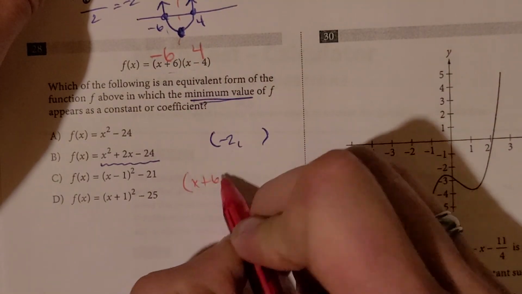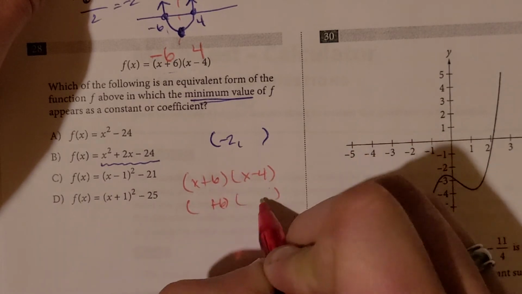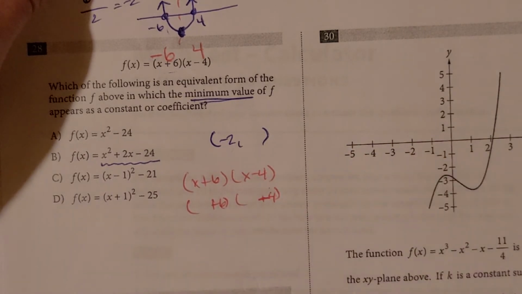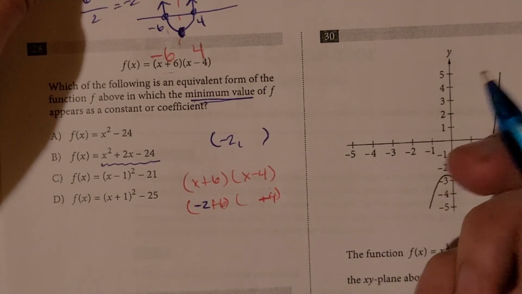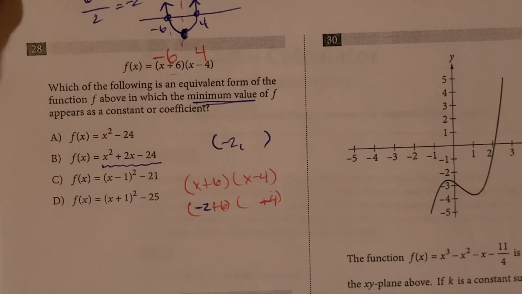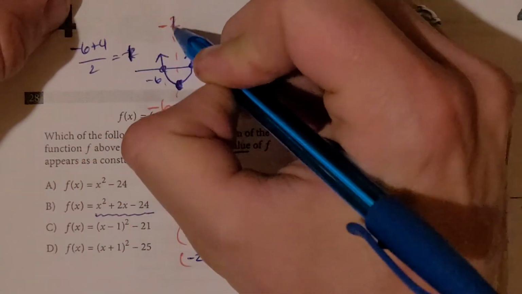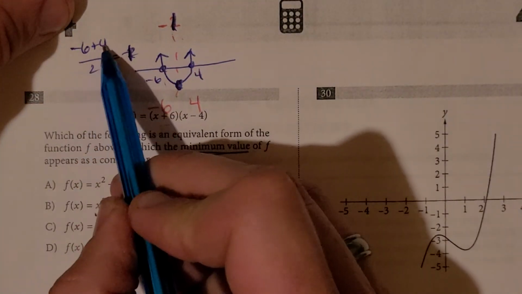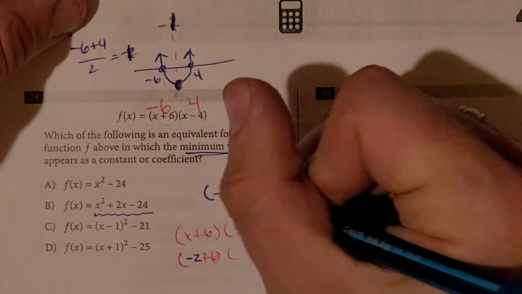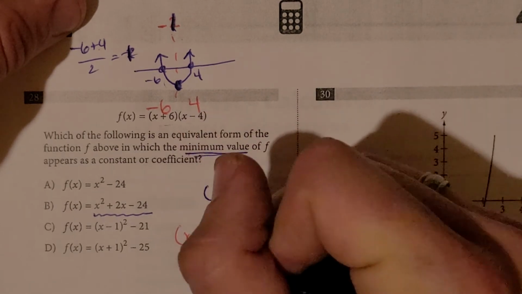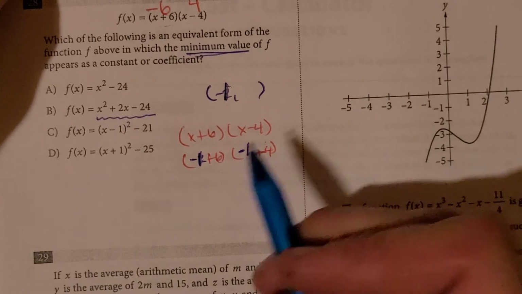So instead of x plus 6 times x minus 4, I am going to plug in, that's a minus, -2. So -2. Whoop, just caught myself in a simple math mistake. This is -1. Whoopsies. Okay, because -6 plus 4 is -2, divided by 2 is -1. Whew, that would have sucked. Okay, so anyways, I'm going to plug in -1. That should make this work out a lot nicer.